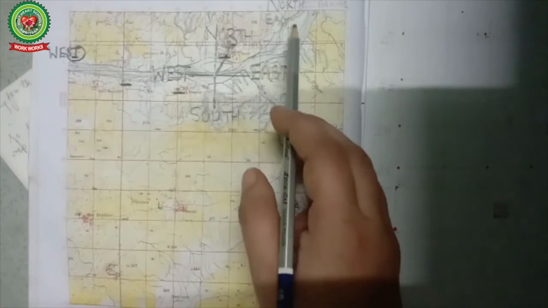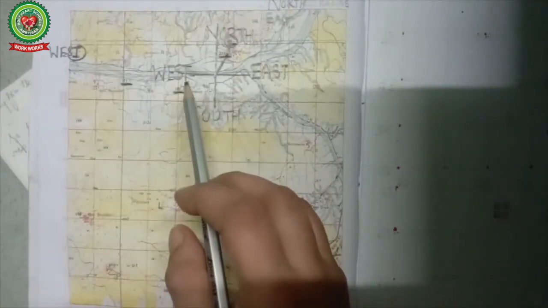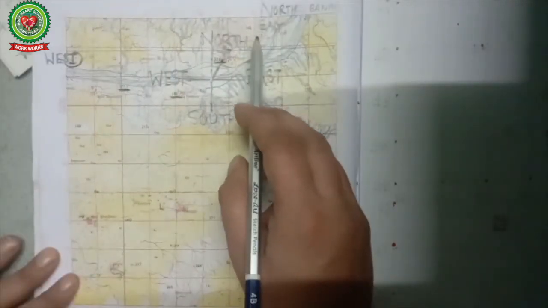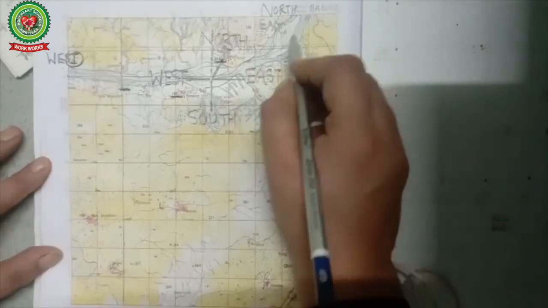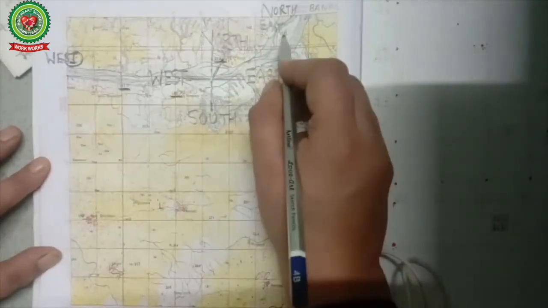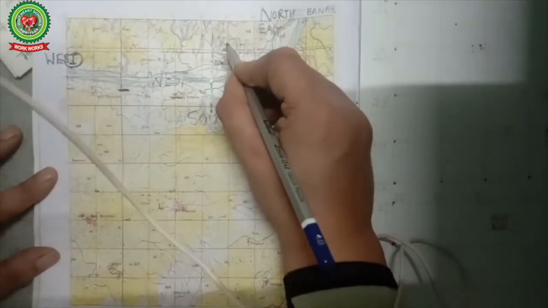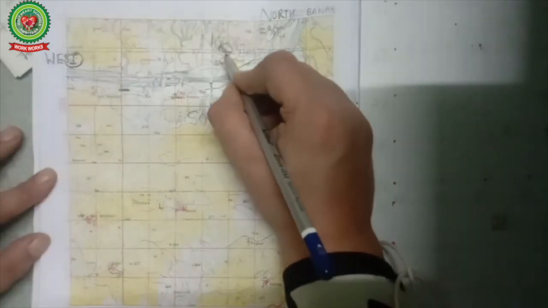Now let us find out its left bank and right bank. Now we already know that the highest spot height along the bank of river Banas is here in the north, that is northeast, that is dot 301.